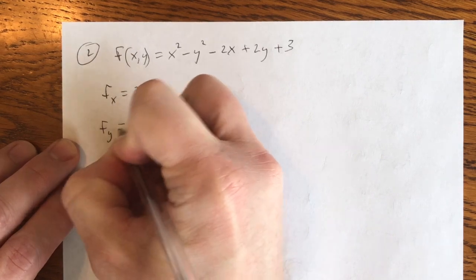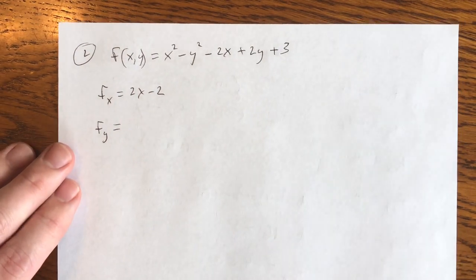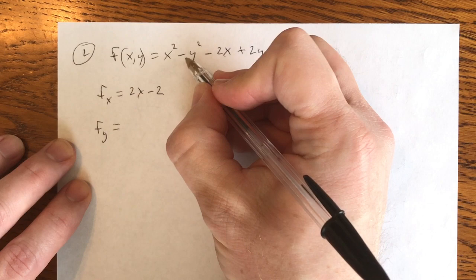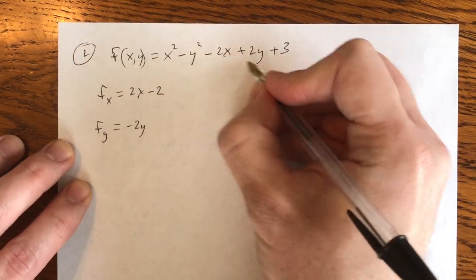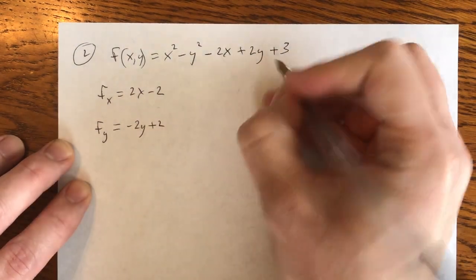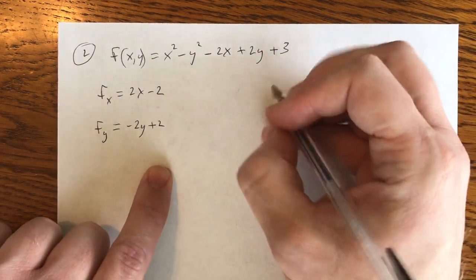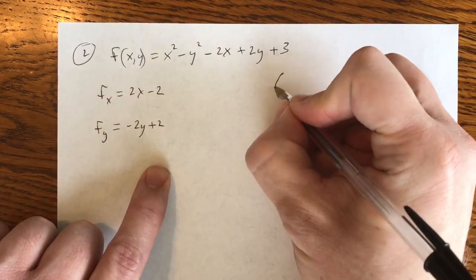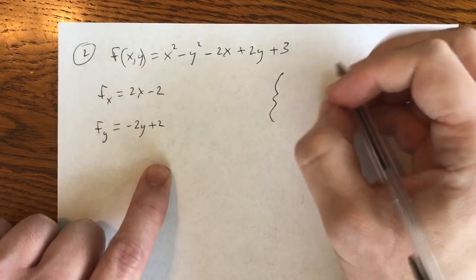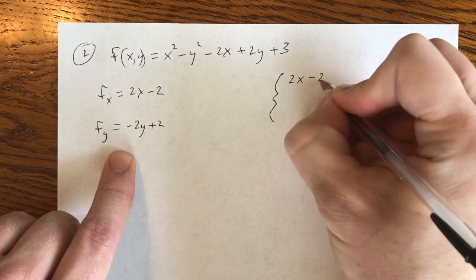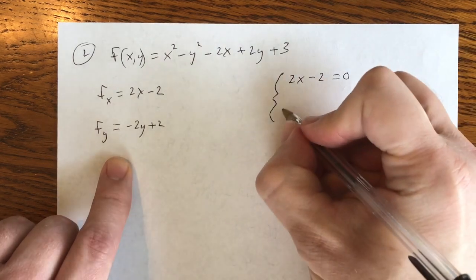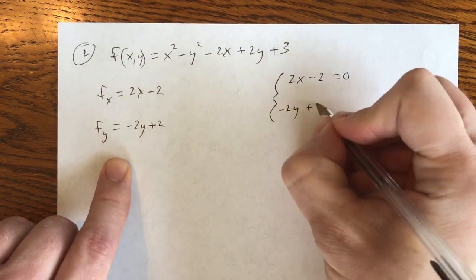Next, let's determine the first partial with respect to y. So that's going to be 0, negative 2y, 0, plus 2, and then 0. All right, so what we're doing now is creating a system of equations based on these two first partial derivatives. So we set each one of them equal to 0, and then we solve the system.